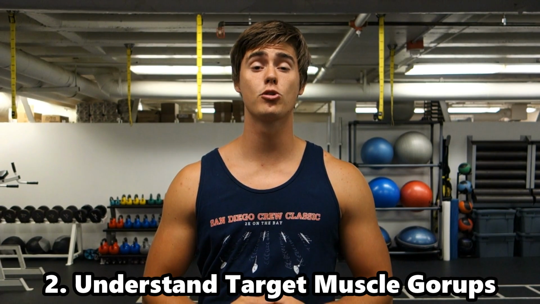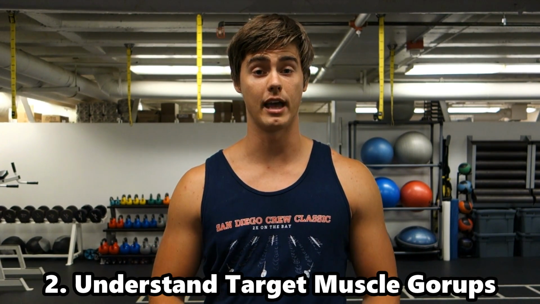The second thing you want to keep in mind is understanding the muscle groups that you're trying to target with your workout. Especially for beginner exercisers, it's important to alternate the muscle groups that you're working throughout the HIIT workout. A very common progression in HIIT workouts is doing an upper body exercise, followed by a lower body exercise, followed by a core exercise, and then repeating. This allows your major muscle groups to have needed recovery throughout your workout.